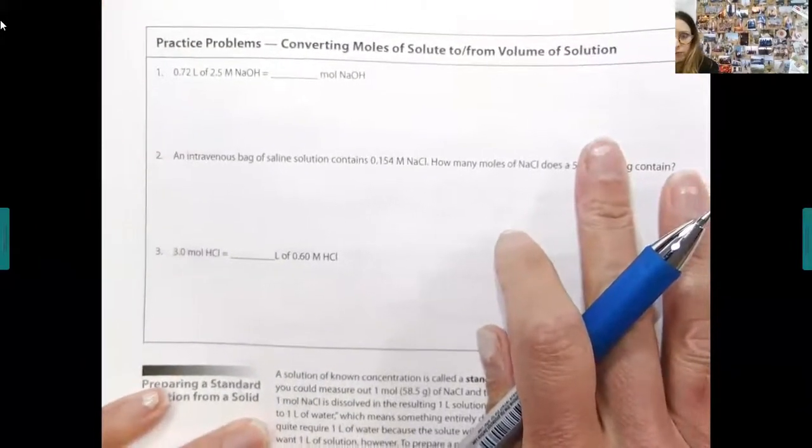Let's turn the page. Take a look at the practice problems here. Here they're asking you to solve for moles.